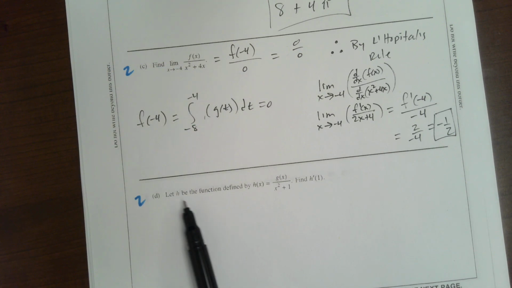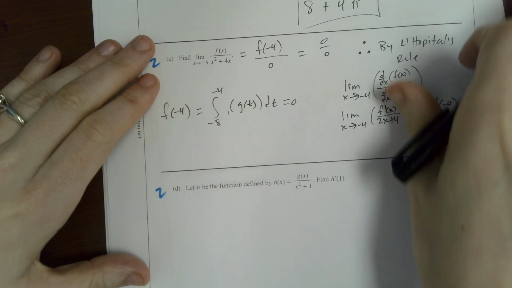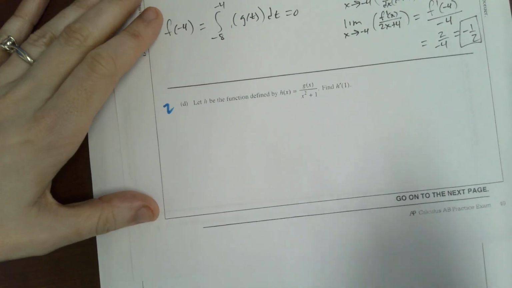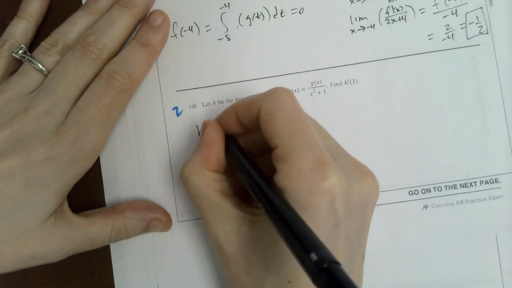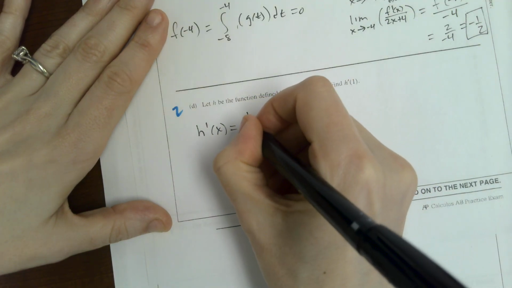So now let h be the function defined by this. Find h prime of 1. Guys, you're taking the derivative of this. So you ask yourself, is this a one step? No. If it's not a one step, you got to start thinking of your derivative rules, and this is a quotient. So I'm going to use the quotient rule. First I have to find h prime of x, and then I'll plug in 1. I'm going to set up the quotient rule very carefully, but you could skip steps.